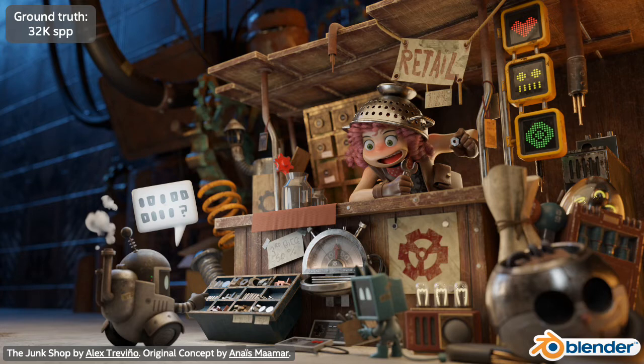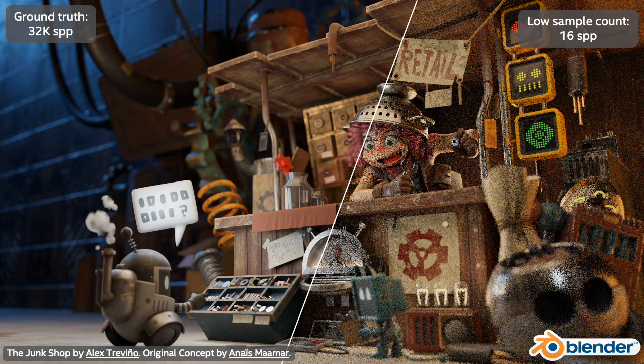So enter denoising algorithms. The question then becomes, can we get something as good as this ground truth image here, done with 32,000 samples per pixel, on a much smaller budget? That is, can we do it with orders of magnitude less samples? Here is the raw image with only 16 samples per pixel next to ground truth. And the answer is yes.